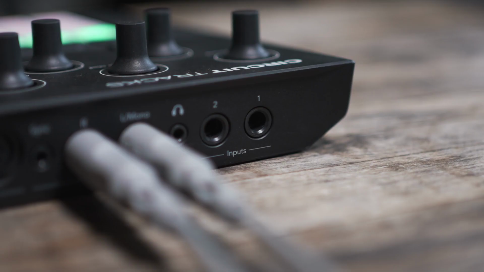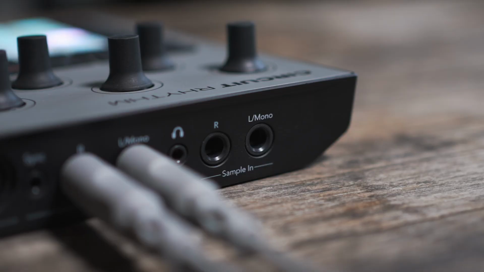A quick note on the external inputs. Circuit Tracks allows the external audio to have its own independent volume, pan, and reverb/delay sends, as well as have a sidechain applied to its signal. Circuit Rhythm doesn't have any pan, reverb, or delay send control for the external input, but it does pass the external audio through the grid effects.